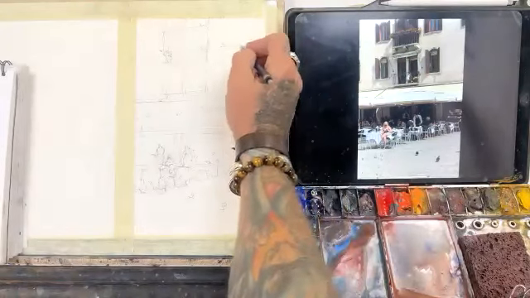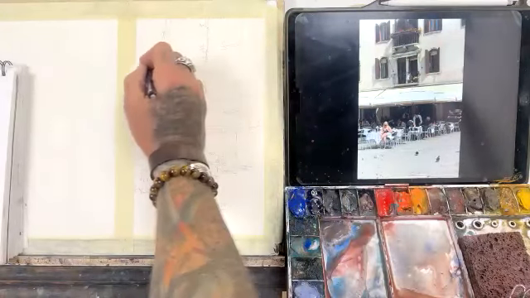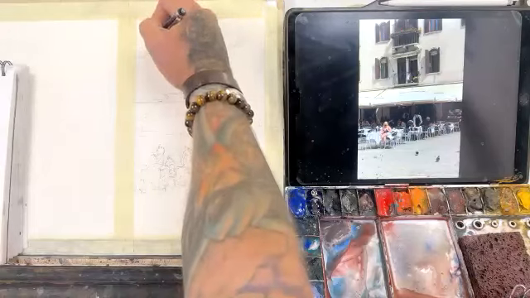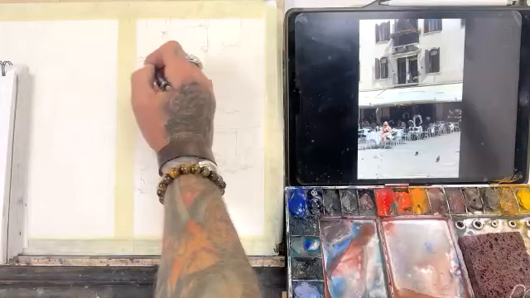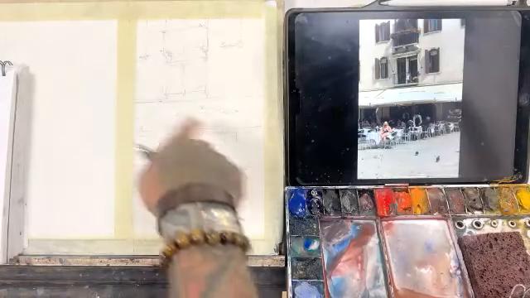And I want this to look nice, but it's really not about these windows, balconies. Really, this is what the painting's about.